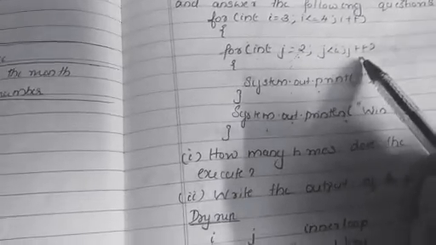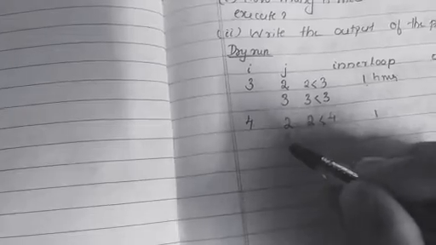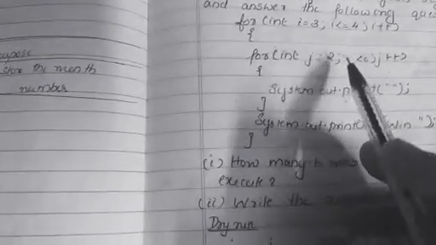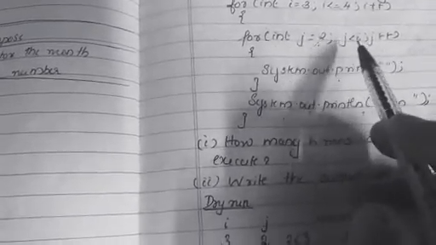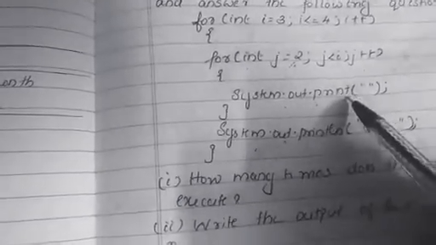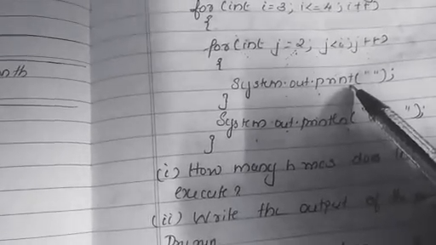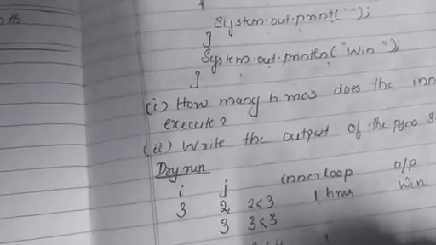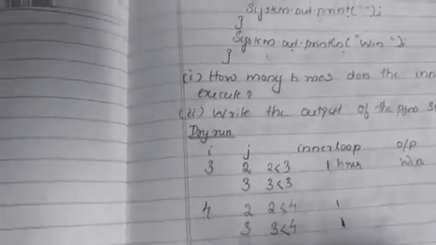So we will again go to the for loop and we will increment the value of j. Now the value of j becomes 3. And what is the condition over here? That is j less than i, that is 3 less than i. What is the value of i now? 4. Is it true? Yes. Since the condition is true, we will come inside the for loop and we will execute it one more time.